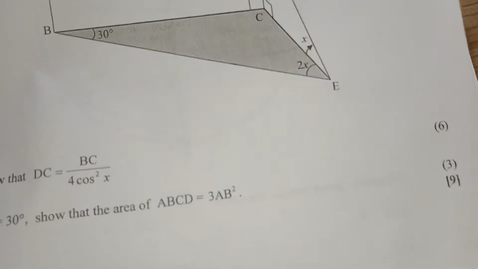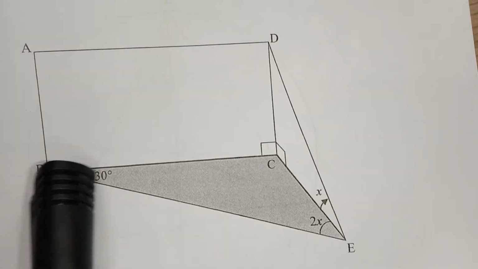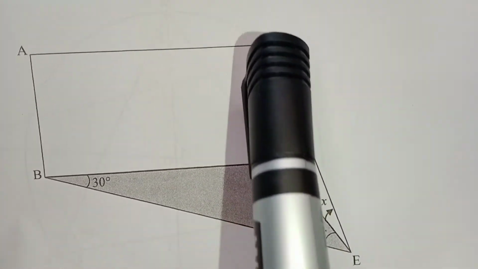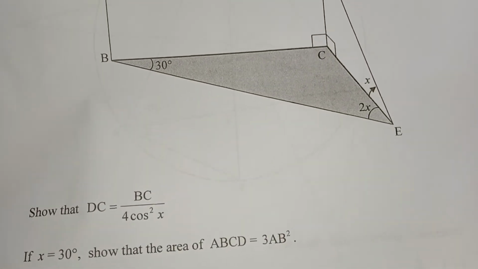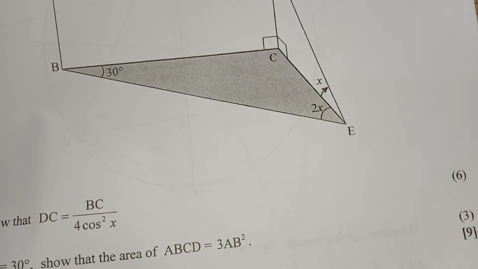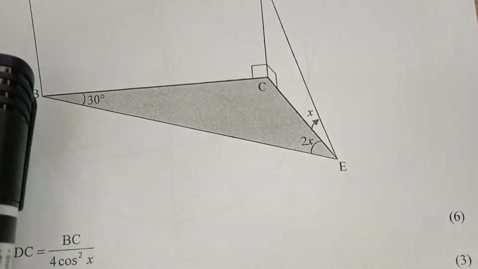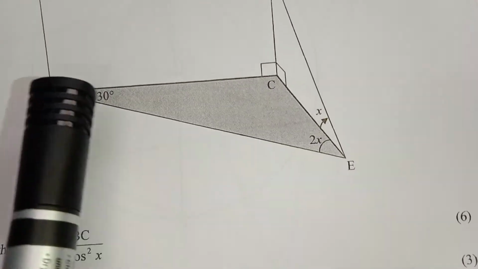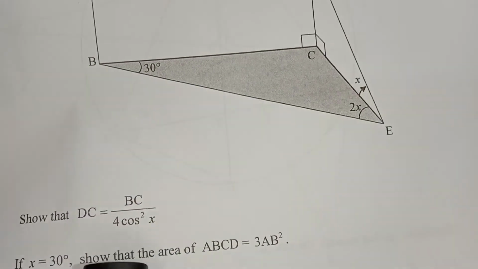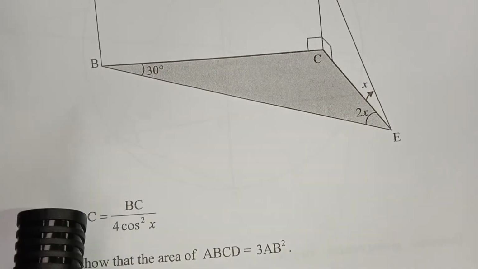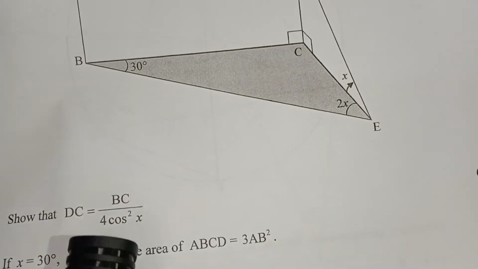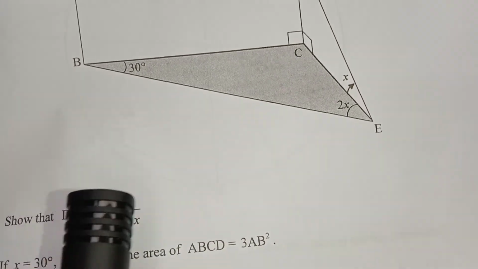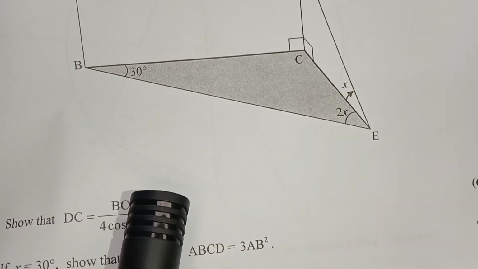In this case, we are going to use BC as the length and DC as the breadth, because we have BC expressed in terms of DC.